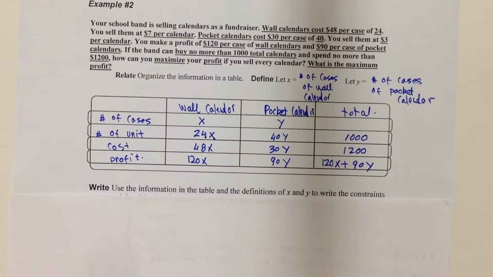In part 1, toward the end of the video, I showed you how we take this information and summarize it in a table. Now what we're going to do is write the constraints for the problem and also the function that we want to maximize.